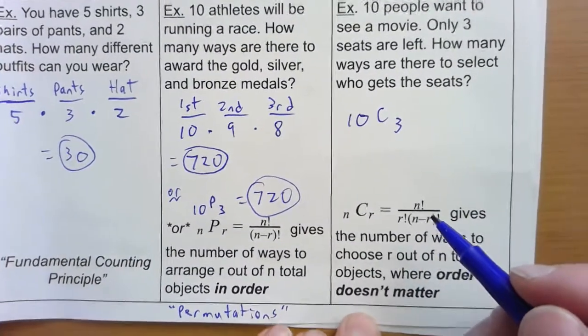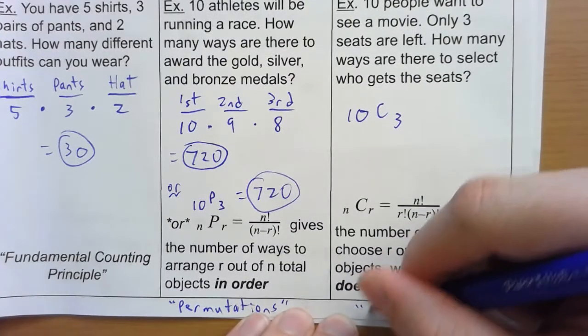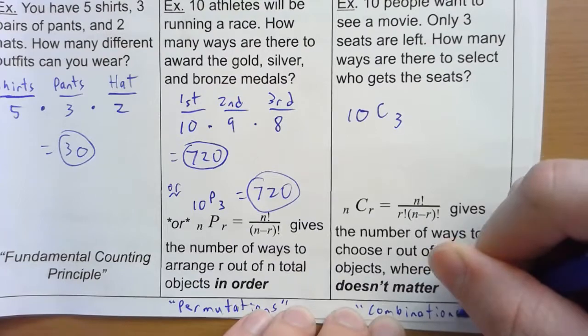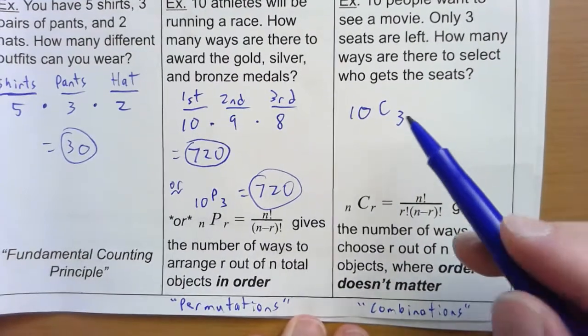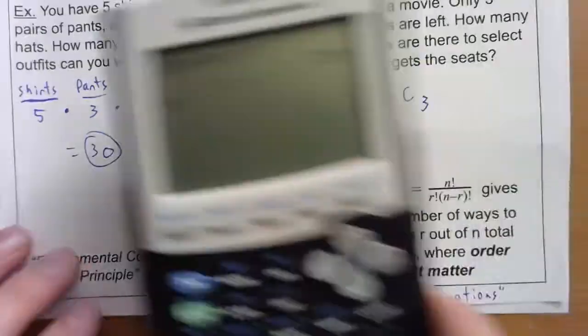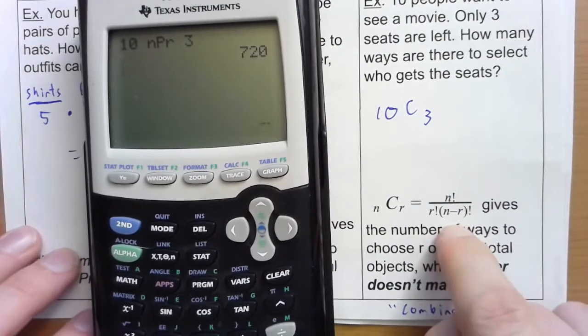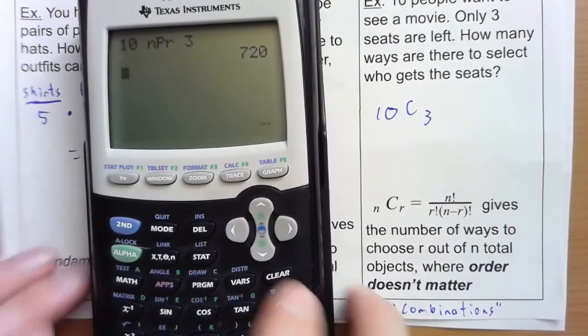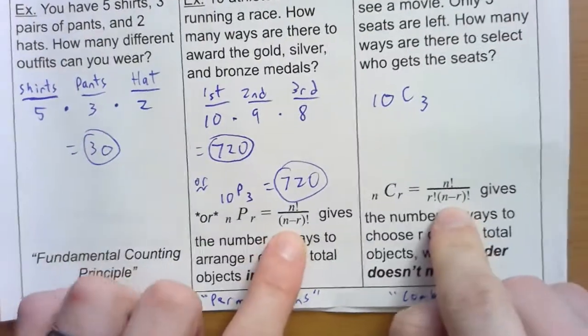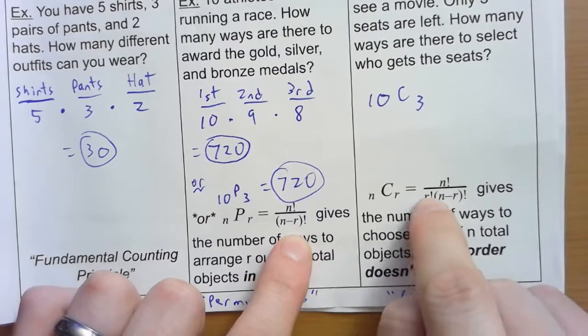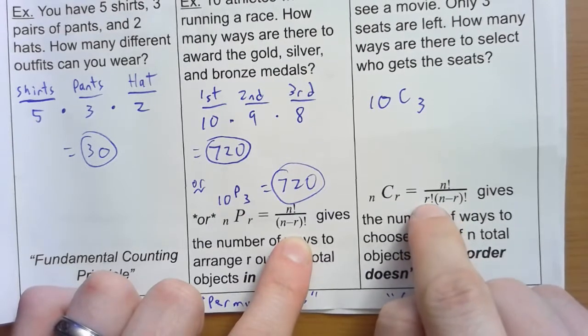You could compute it yourself. This is called combinations, by the way. Got permutations and combinations. And so out of 10 people choosing 3, we'll just use our calculator for this one, unless you'd like to crunch it out yourself using that formula right there. Notice it's very similar to the other formula.